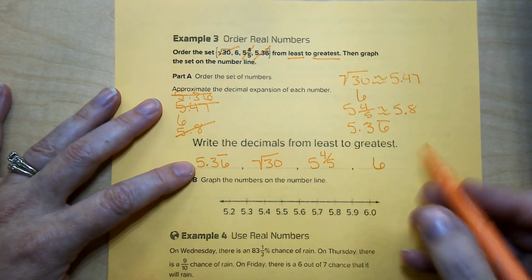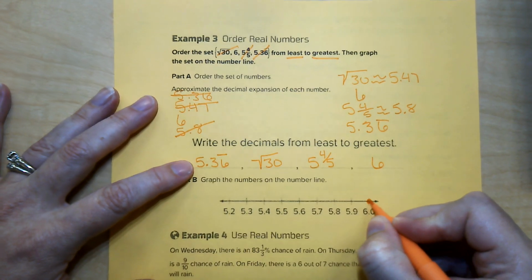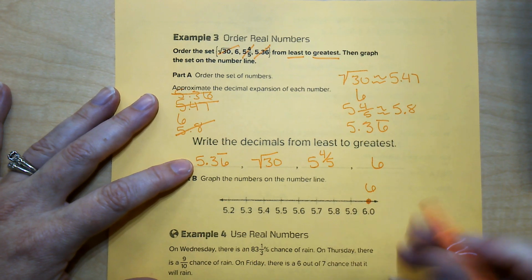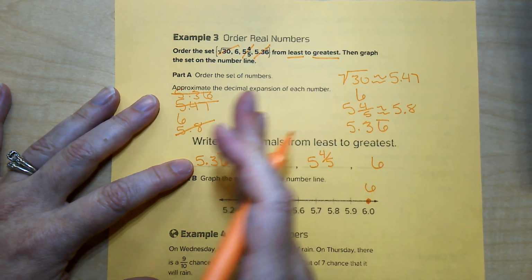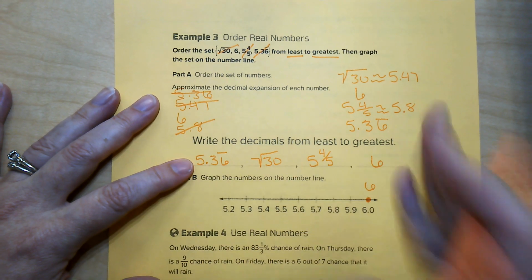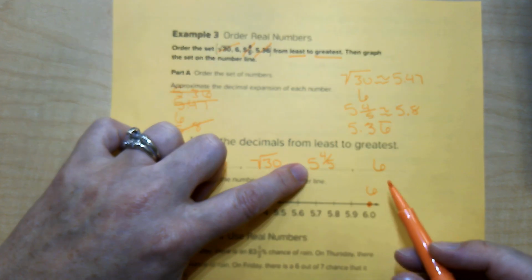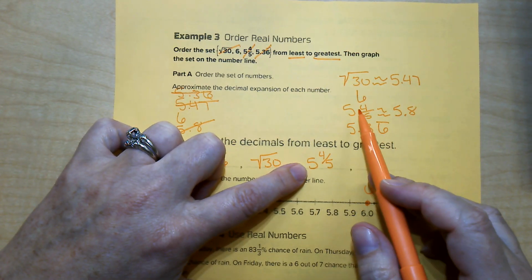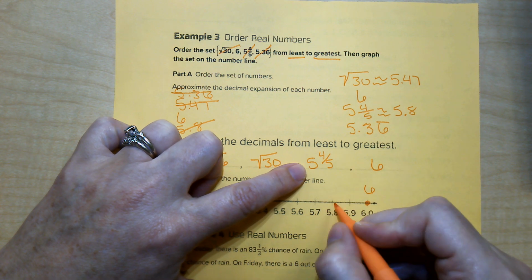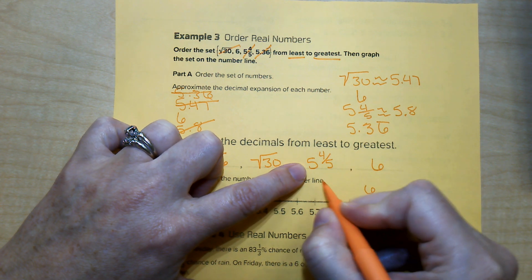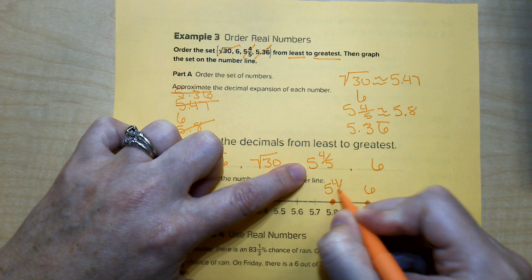So we know we've got 6, because you should be putting these in order the way they come, least to greatest. 5 and 4/5 was 5.8, so that goes right here.